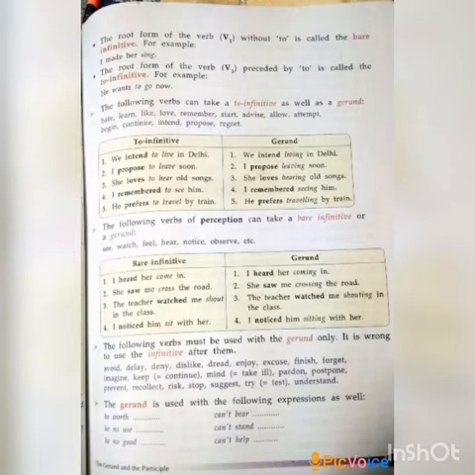The following verbs can take to infinitive as well as a gerund: hate, learn, like, love, remember, start, advise, allow, attempt, begin, continue, intend, propose, regret. These are the verbs. So how does it become to infinitive and gerund? See the box. On the left side they give the to infinitive sentence and here on the right side the gerund sentence.